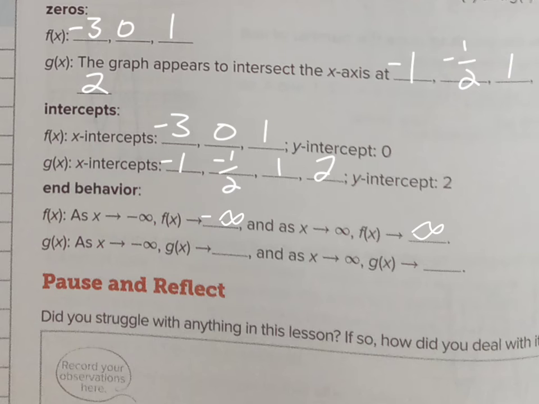Now moving to G. As x goes to -infinity, way out to the left, what's G doing? Positive infinity. As x is going way to the right, to +infinity, what's G doing? Positive infinity. Okay, so is this okay?